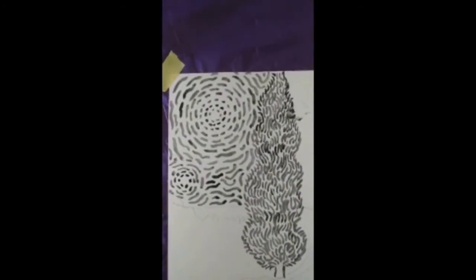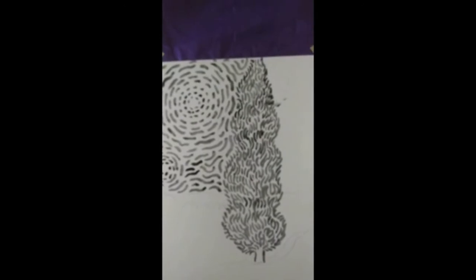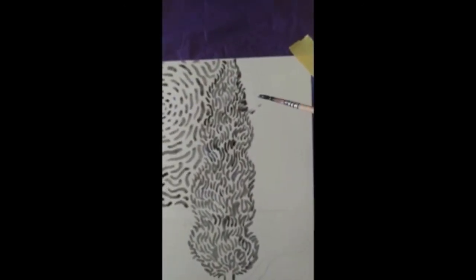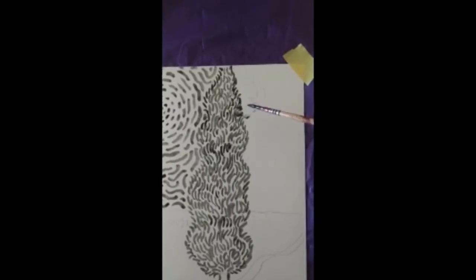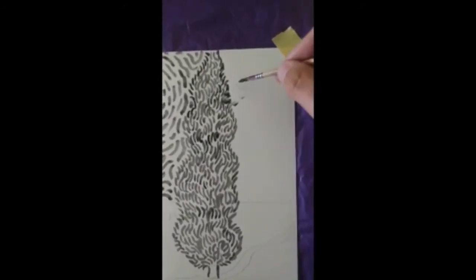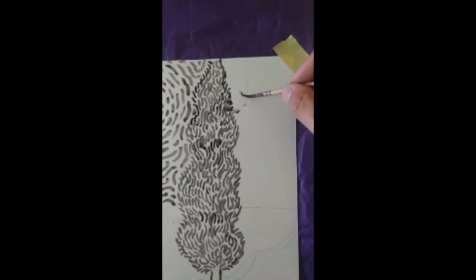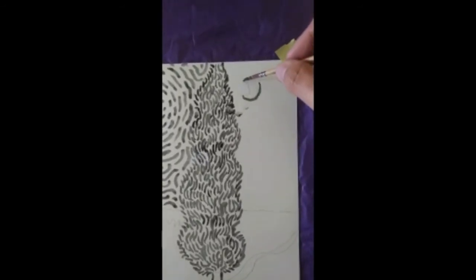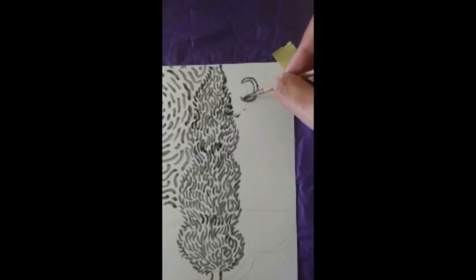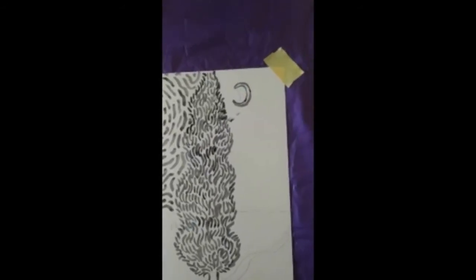So now we have that part of the sky. Let's do the other side. I'm going to start the same way. Well, I'm going to draw that moon.